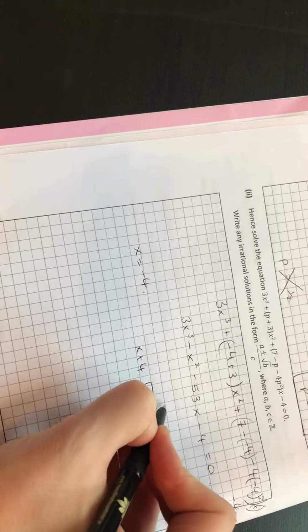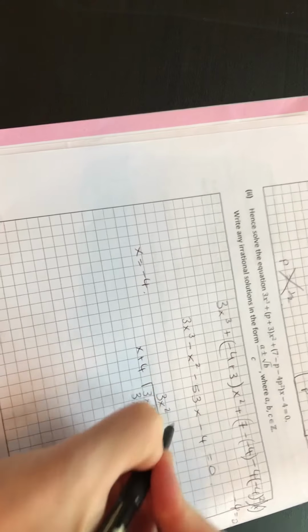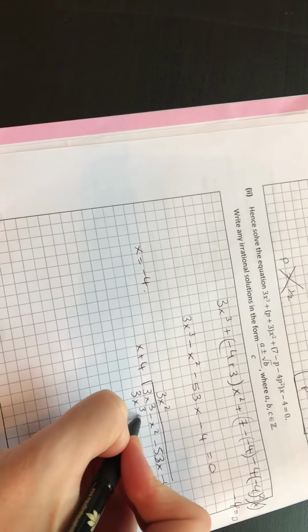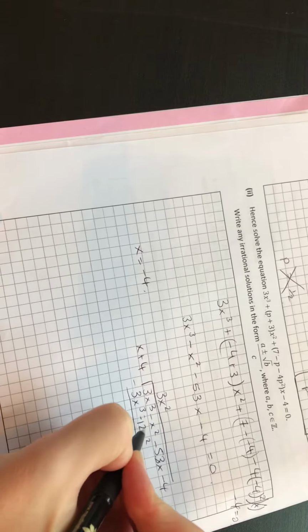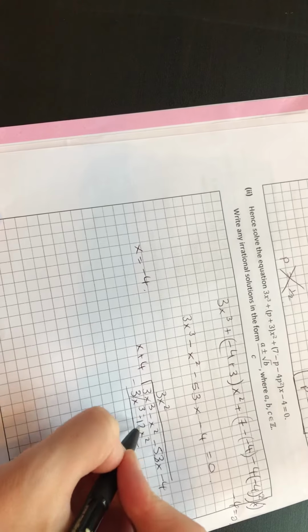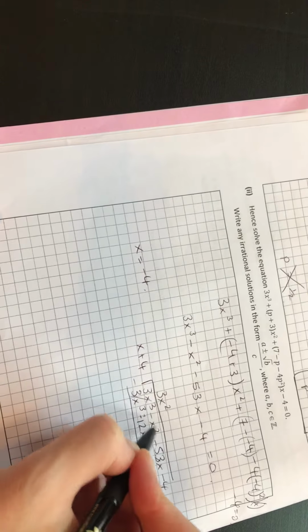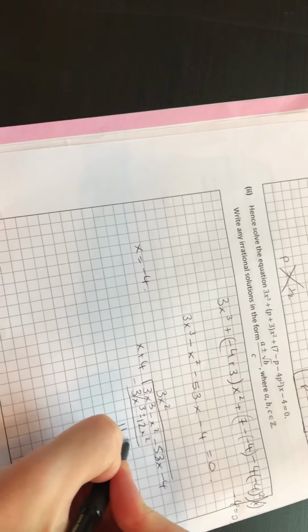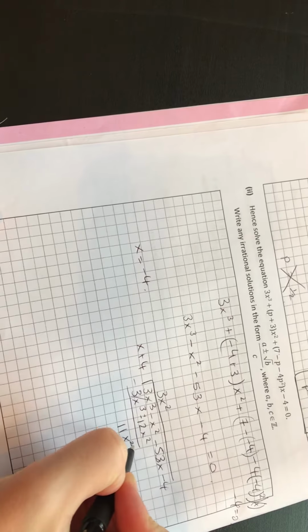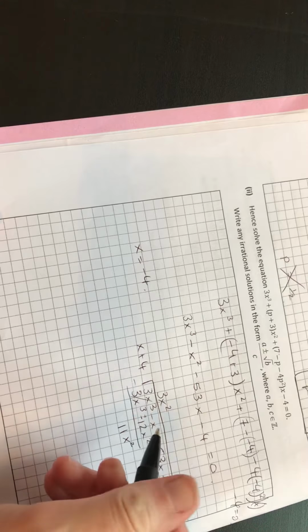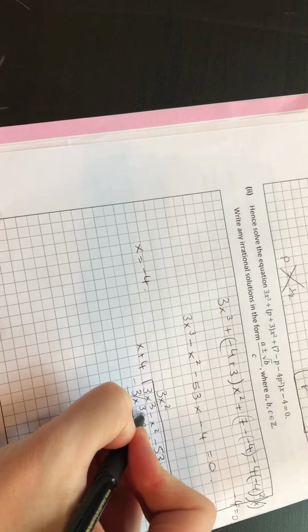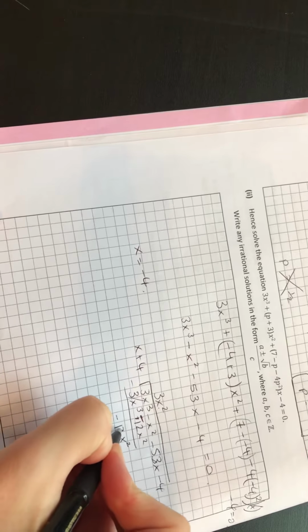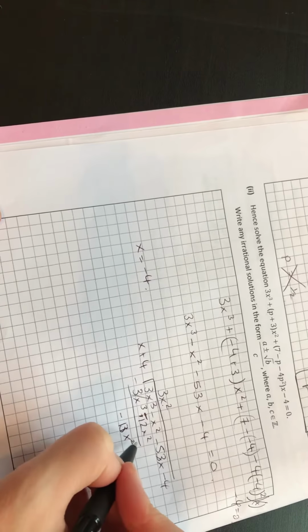So just take your time with the long division. Plus 12x squared minus. So that gives me 11x squared. No, sorry, it's the plus 12 and it turns to a minus. So minus 13x squared.